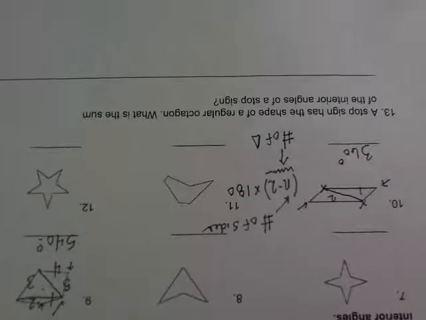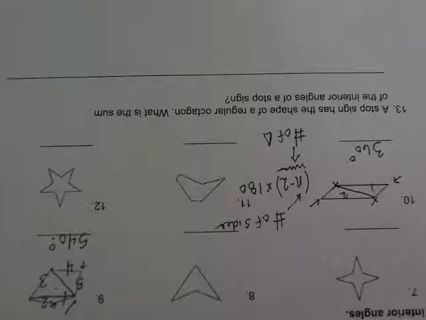All right, let's go ahead and take a look at the last question here, number 13. It says a stop sign has the shape of an octagon, a regular octagon at that. What is the sum of the interior angles of a stop sign?